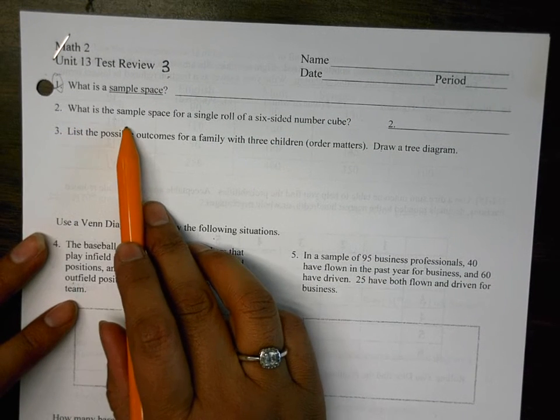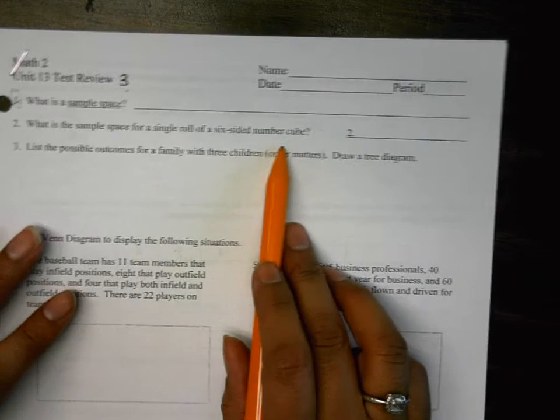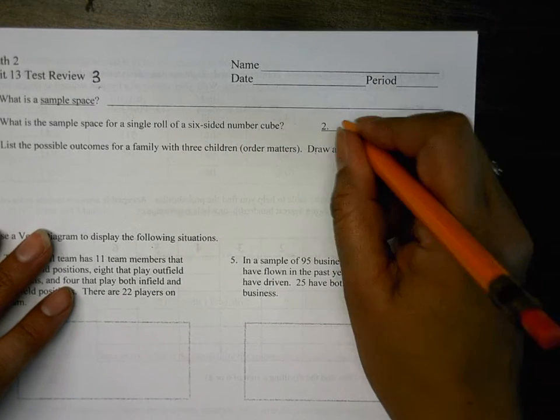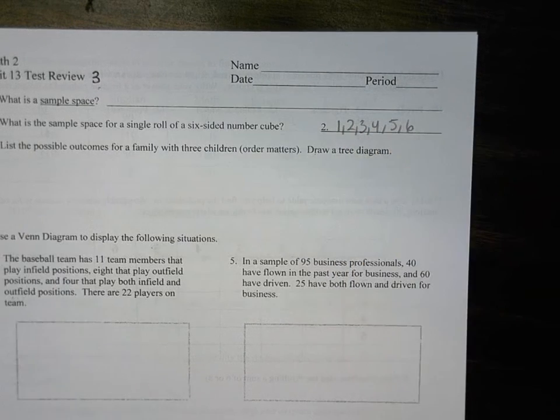What is the sample space for a single roll of a 6-sided number cube? 1 through 6 is correct. All right, questions on that? Okay, this next one.